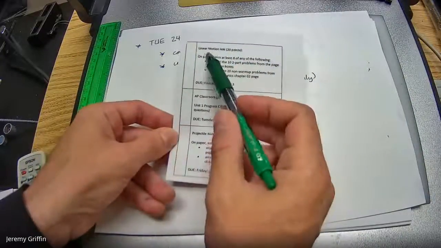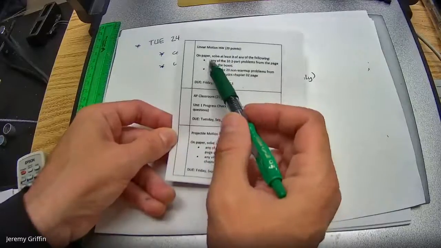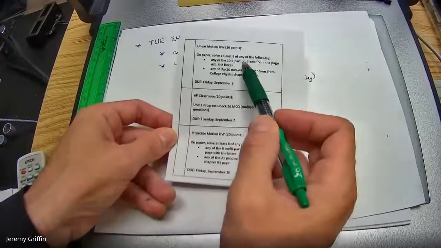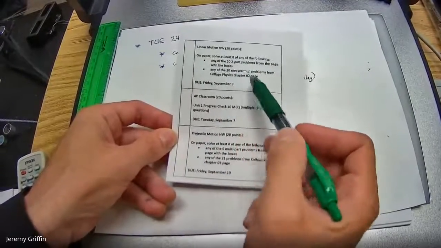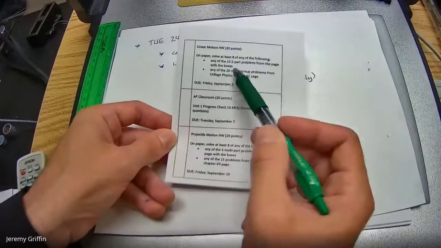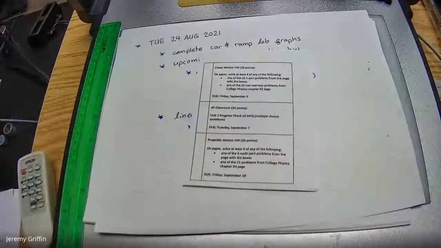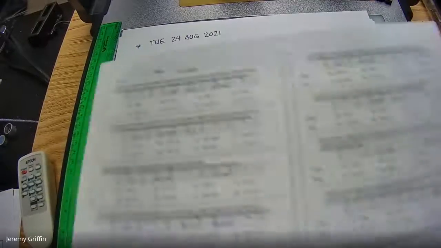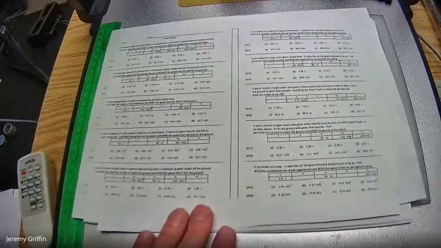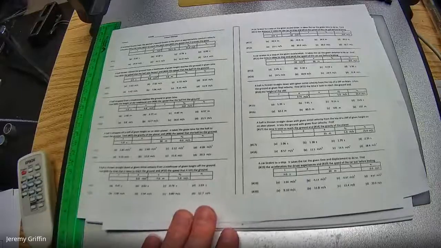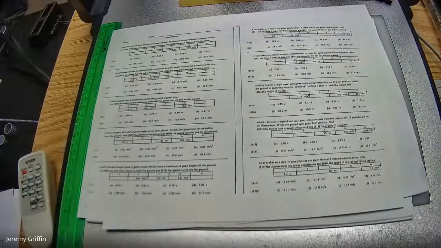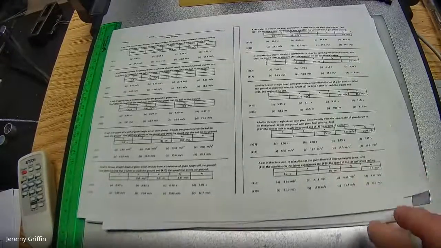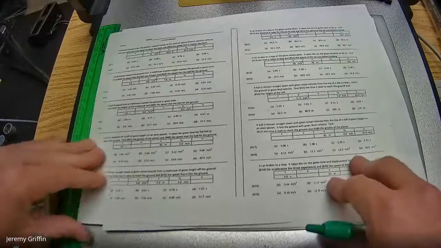So first one says linear motion homework. On paper, solve at least 8 of any of the following. And I'm drawing from 2 sources. So the first bullet point says there are 10 2-part problems from the page with the boxes. The page with the boxes refers to this page with boxes. You guys remember this page that I gave you back on Friday? Okay, so you already have this one. Also, all these are on Google Classroom, so if you lose them.